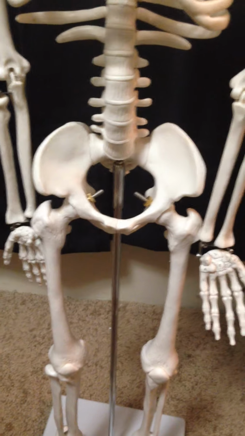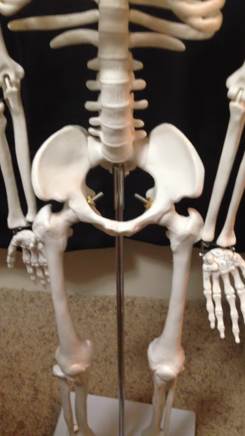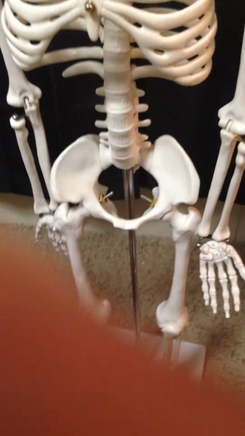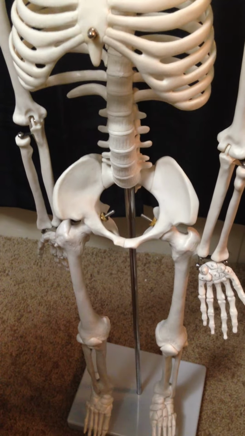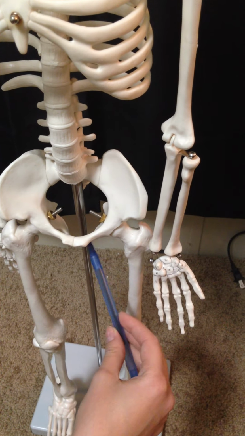Let's see what's next. The ischial spine is also near that, in here. And the ischial tuberosity is found under here, right under here.